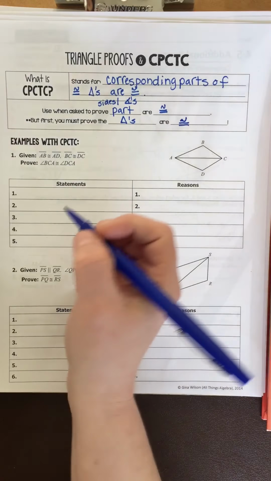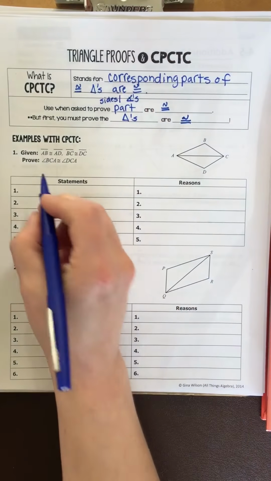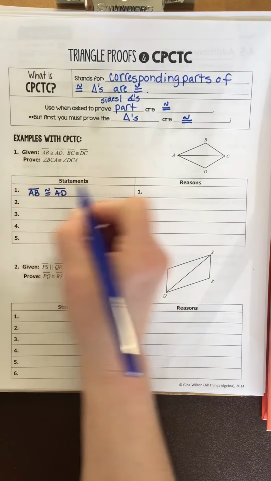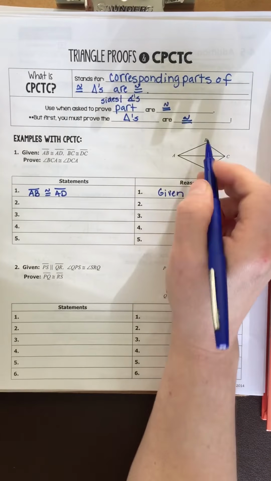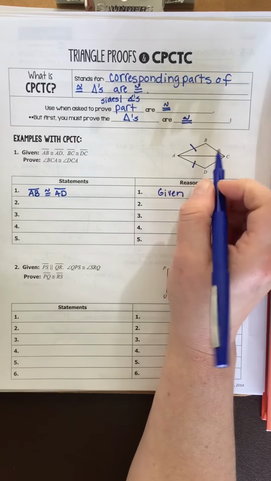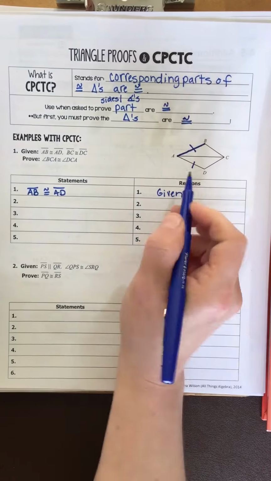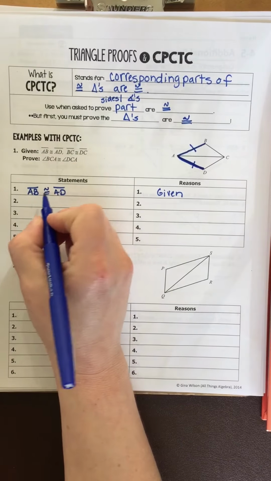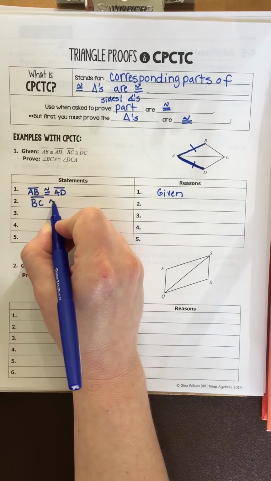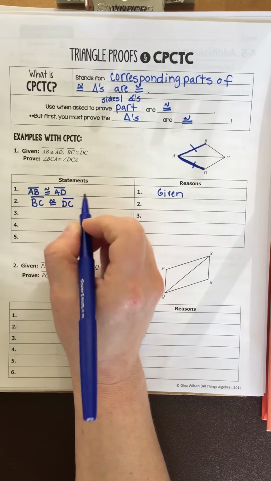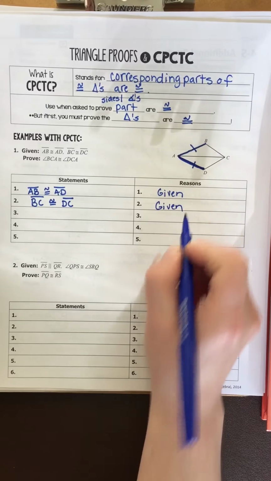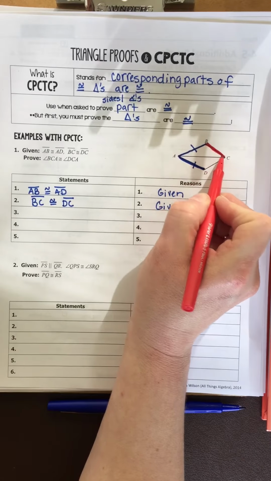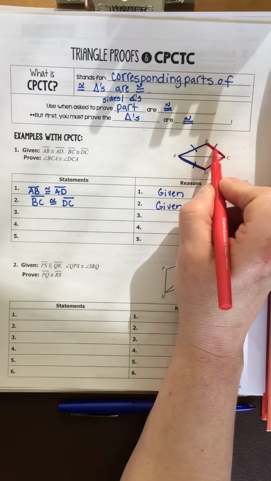So let's look at the first one. They give us that AB is congruent to AD. So let's go up here and mark that up. AB, AD. So this segment and this segment are the same size. The next thing they tell me is that BC is congruent to DC. That is also given. So BC is right here, and then DC is right here, and they are the same size.